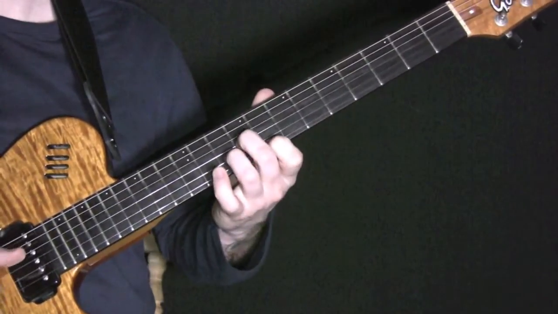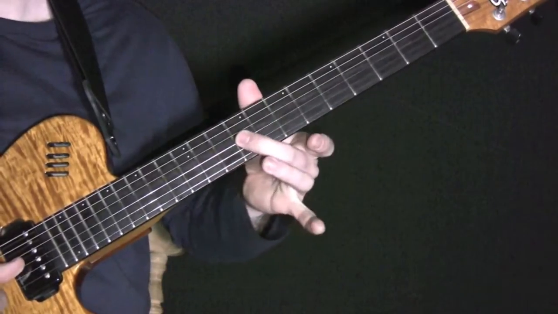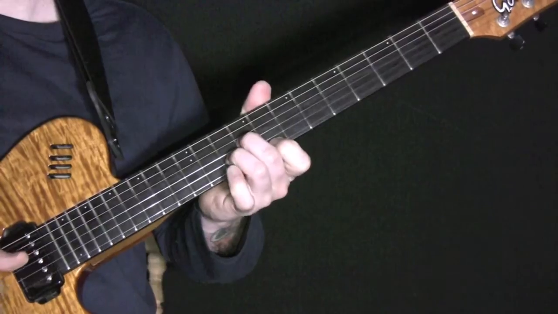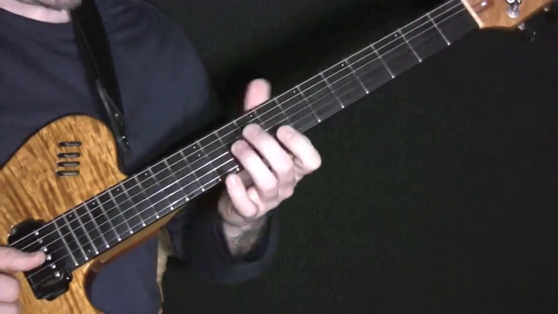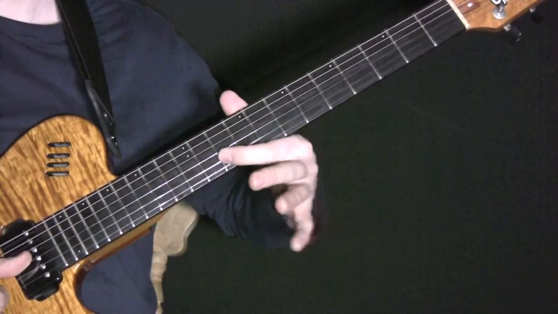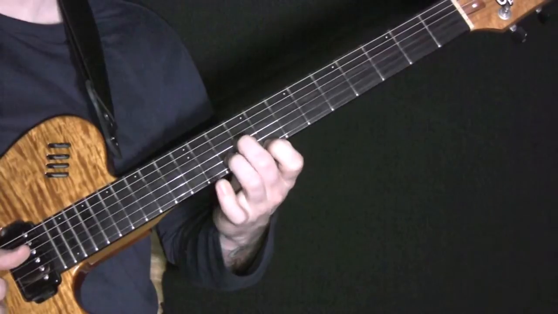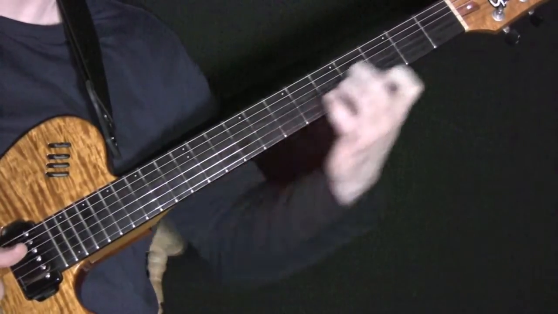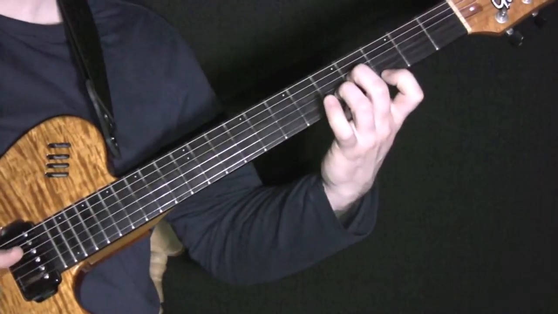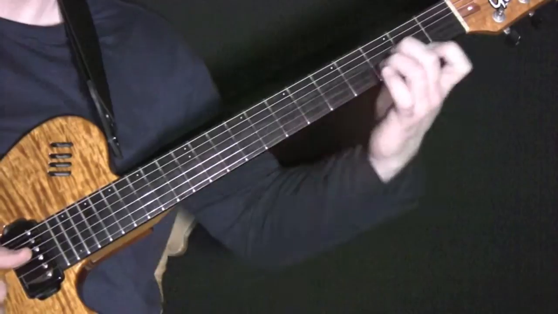Another one is here. So we have A, here's the root, E and C. So again, whichever note your finger is on this string, that will be your root note. So there's an E minor, B minor, D minor.